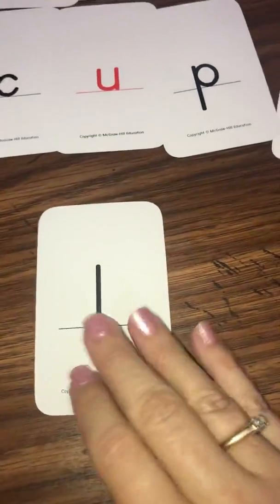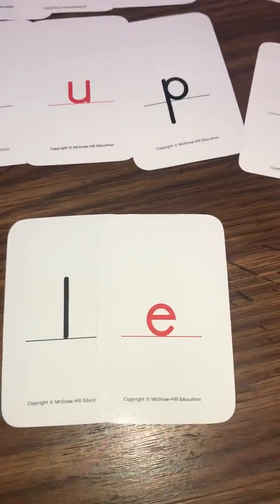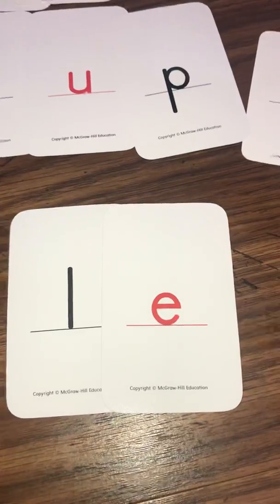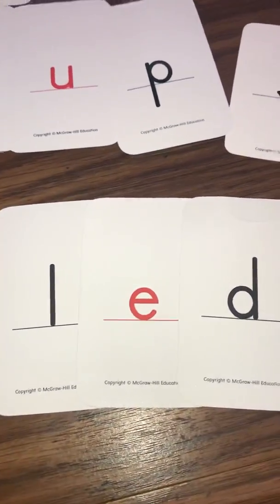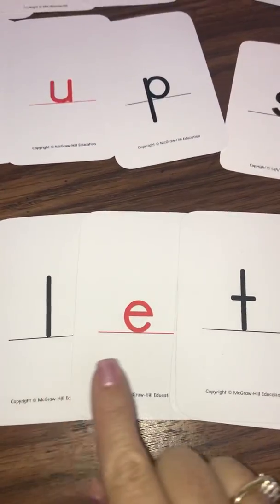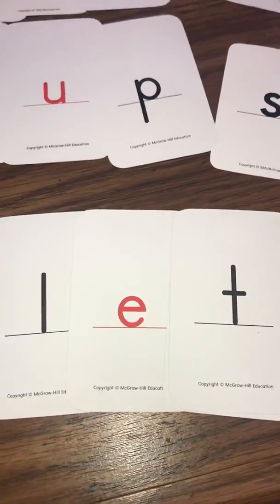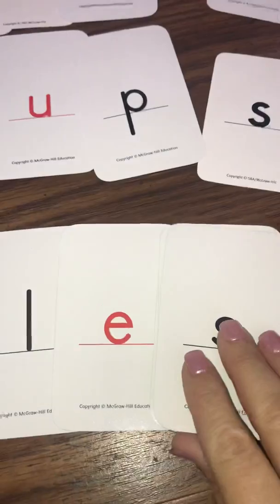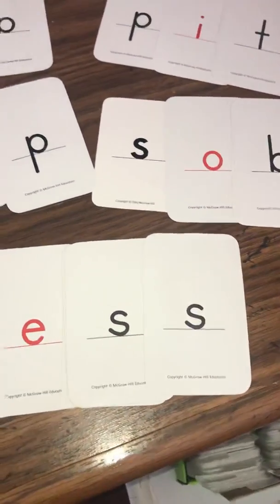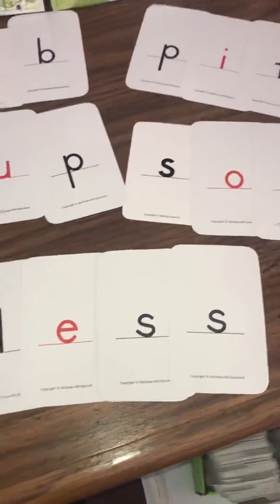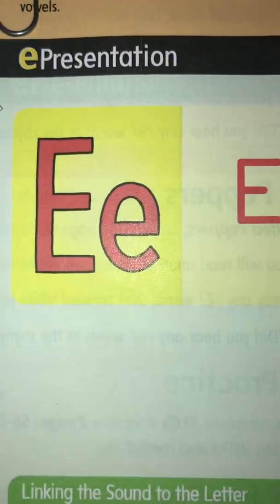All right, let's do one last one, okay? Starts with an l. Ooh, the short e. What does short e say? Remember Penny the hen. L-e-d. Led. Change that last sound. Let. Let. Very good. And let's change that last sound again, but this time I'm going to add two s. Less. Like that is less. All right, so now we are going to listen to long E sounds.